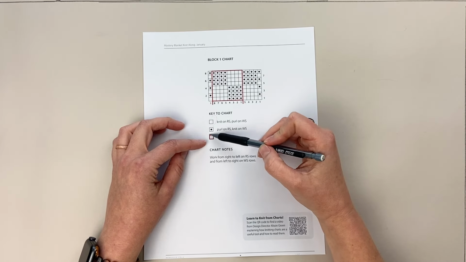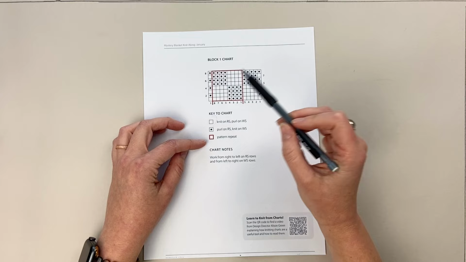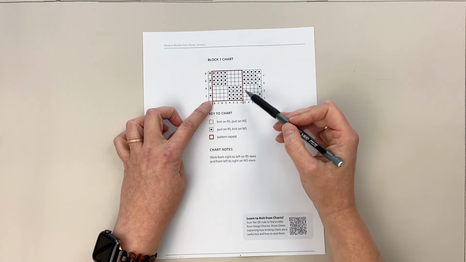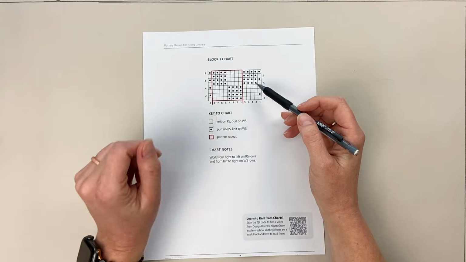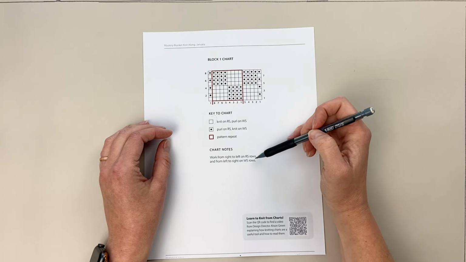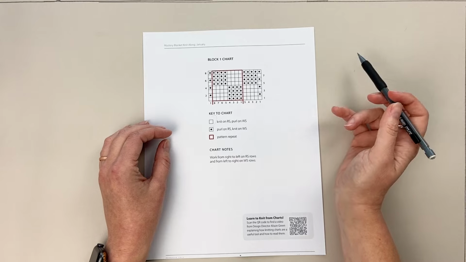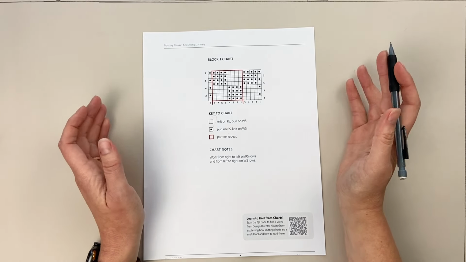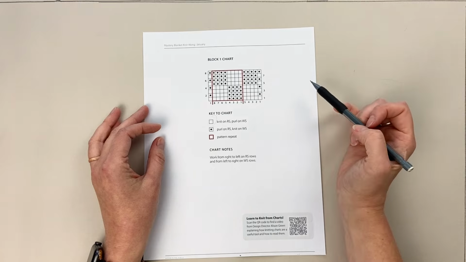And we also have red lines, which means that's our pattern repeat. So those stitches that are within those lines get repeated across the row. We have some notes on this chart. It tells us to work from right to left on right side rows and from left to right on wrong side rows. This is pretty standard for charts.